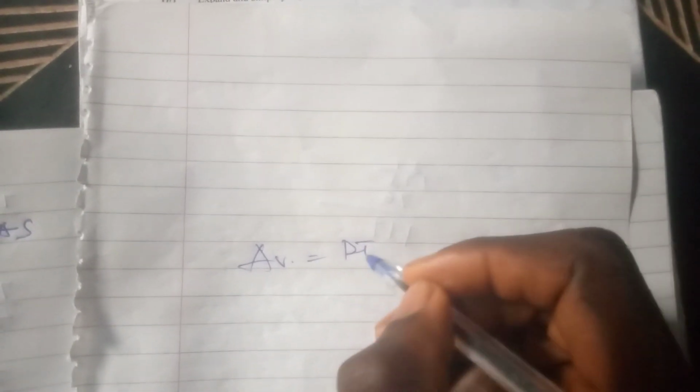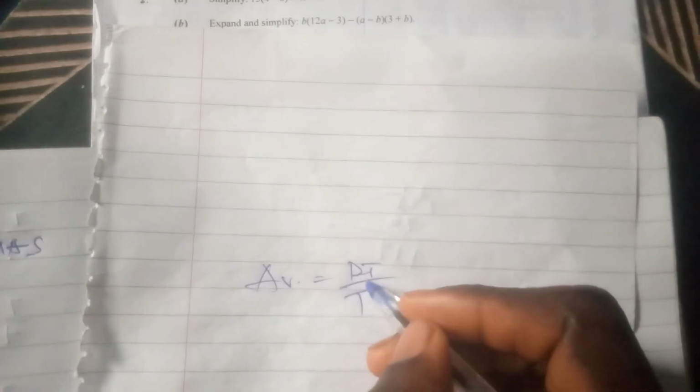This name is very funny. So what is distance? We don't need to even memorize the formula. We know that average speed is distance over what? Time. So if I want distance, I multiply by time, and this will cancel out. So distance is average speed times time.